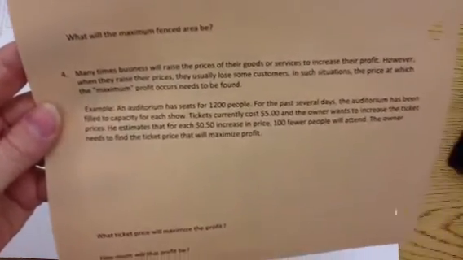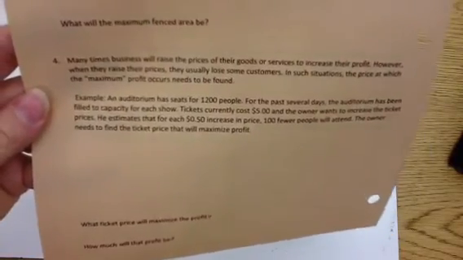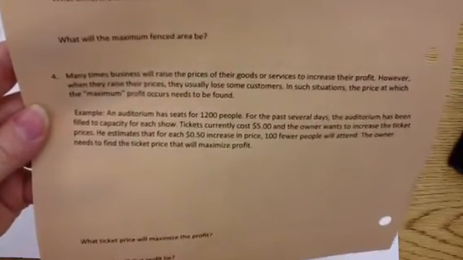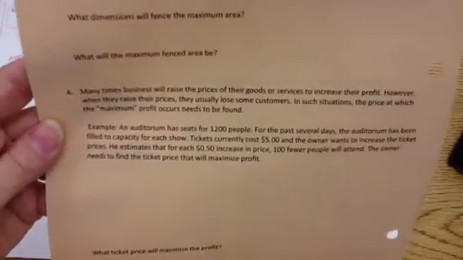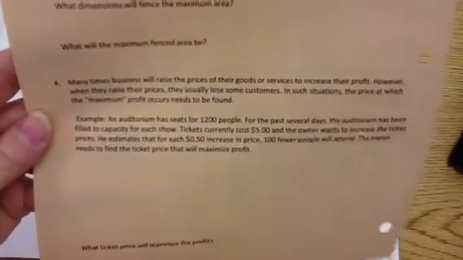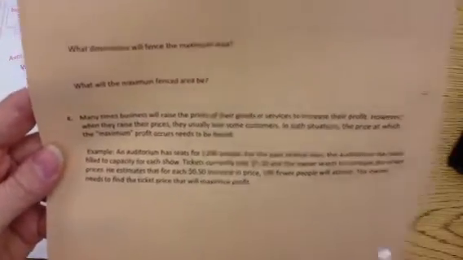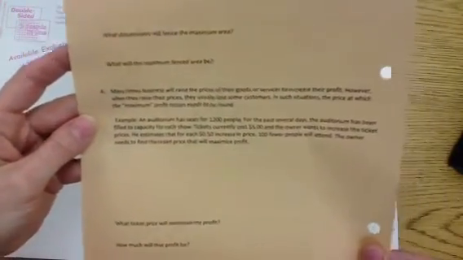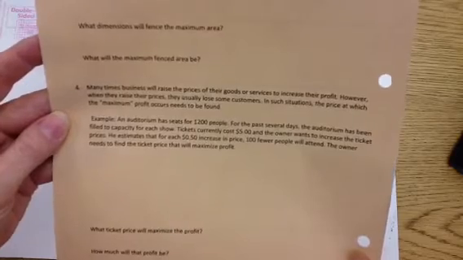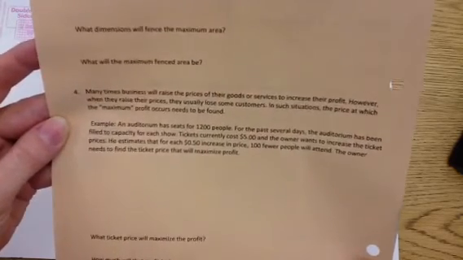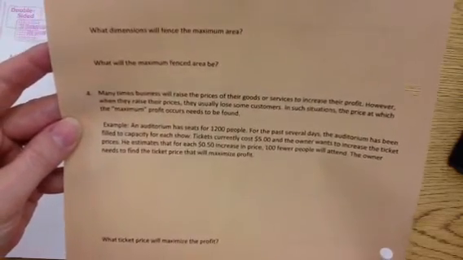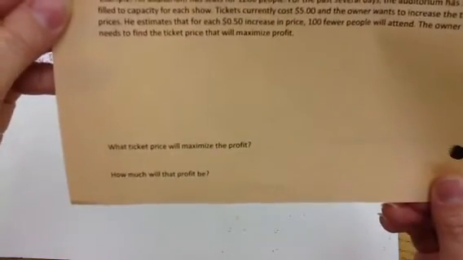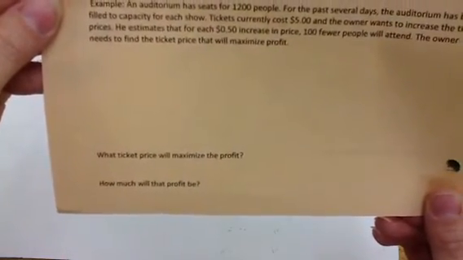So here's an example. We have an auditorium that has 1,200 seats, and they have been filled to capacity for each show. Tickets are currently priced at $5 each, and the owner wants to increase these prices. He estimates that each time he raises the price 50 cents, he'll lose 100 attendants. So the owner needs to find the ticket price that will maximize profit. And then our questions are, what will the ticket price be that will maximize profit, and how much will that profit be?